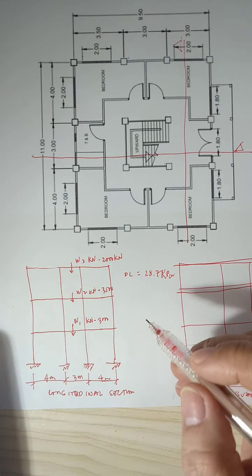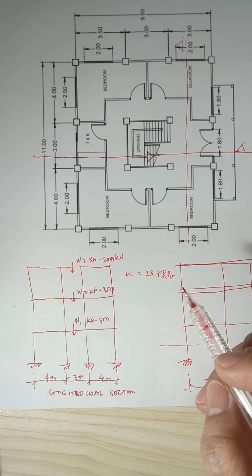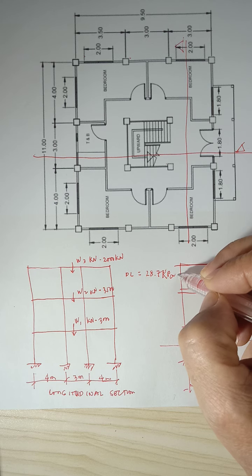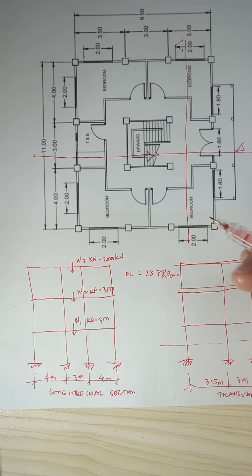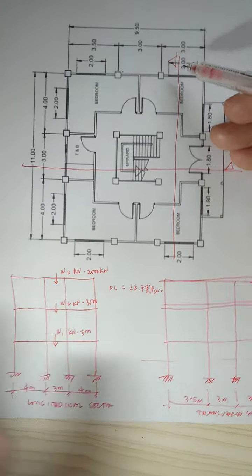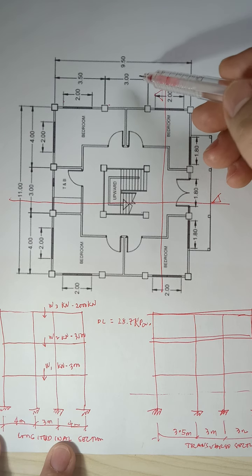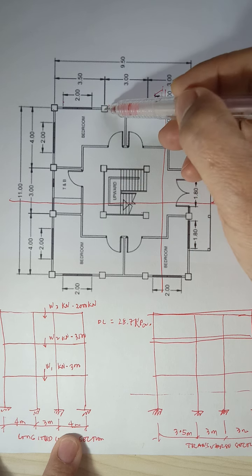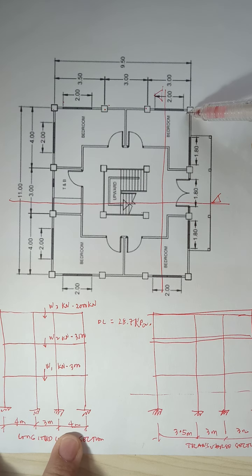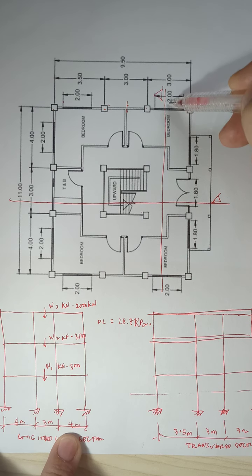Okay, so you do the same for the other floors. If the occupancy is the same, and everything on each floor is the same, you will have the same pressure of the dead load acting on each floor. Now when you look at the floor plan, look for the bigger tributary area. They look similar, right? On one side it is 3.5 going to this column, and this one is 3. If you use this tributary area, half of 3 is 1.5, and half of 3 is again 1.5.